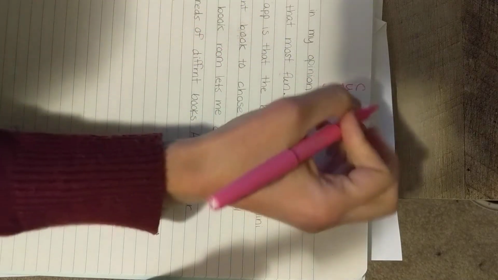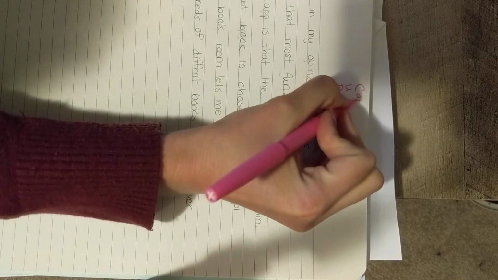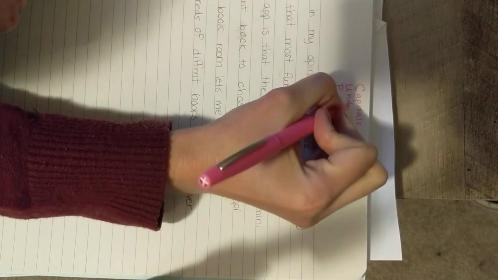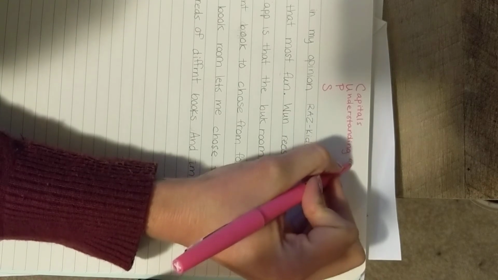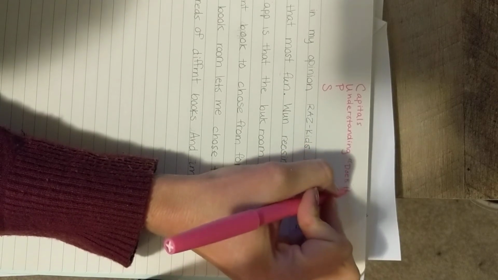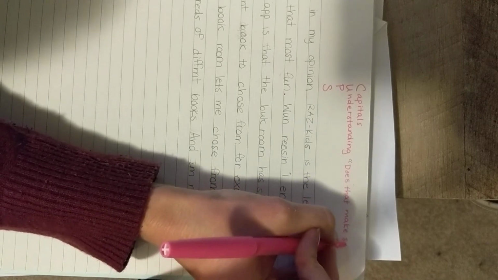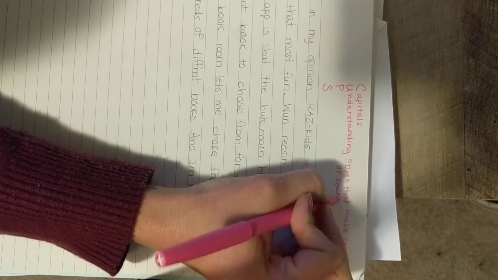So the C in CUPS stands for, I'm sure you just said it if you remember it, capitals. So that being capital letters. The U stands for understanding. Okay, so when we think of that, we need to think of the question, does that make sense or sound right?